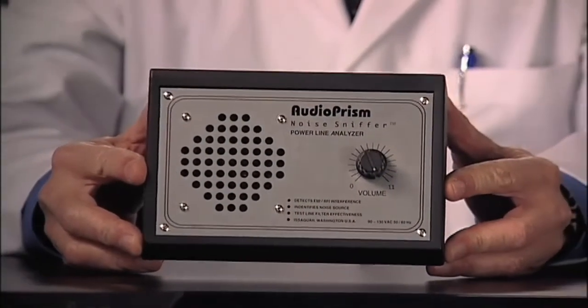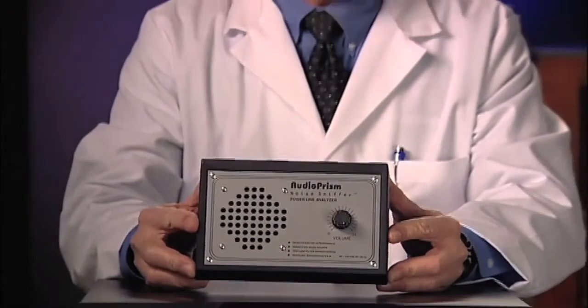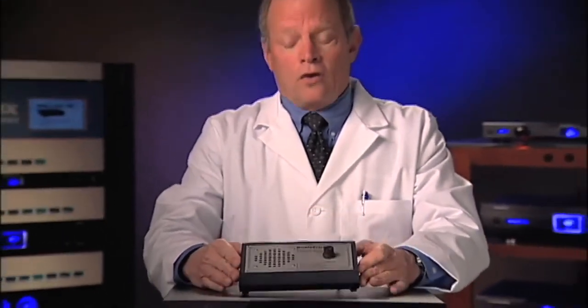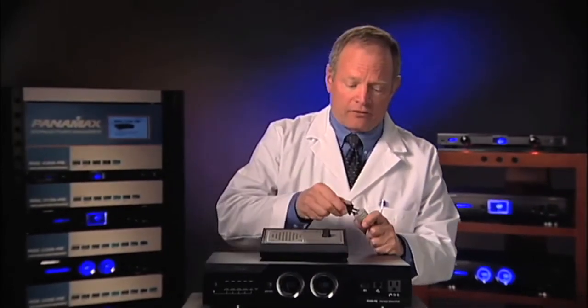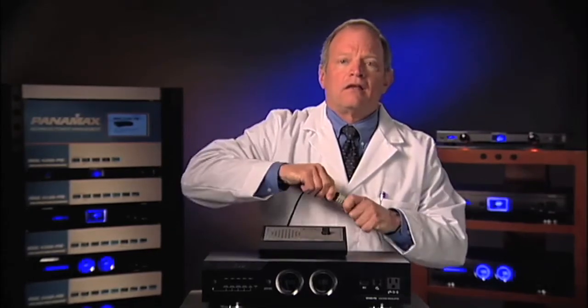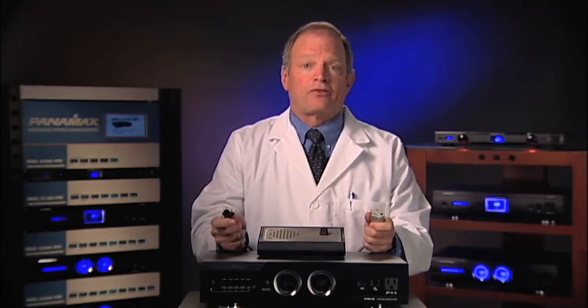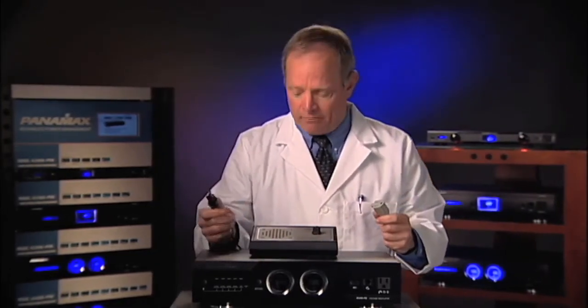This device is a noise sniffer and is used to detect AC noise. When connected to an AC outlet, the sniffer translates noise into an audible sound. The louder the sound, the more noise there is on the AC line. As you can hear, this standard AC outlet is transmitting a lot of noise. Now, let's hear what happens when I connect the noise sniffer to a Panamax 5400 PM.